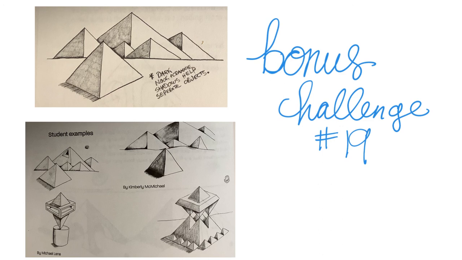So look at how size is just not a factor here. They have bigger ones here, but remember this one is coming closer, because the things that are far away are drawn farther away. But in this drawing, the enormous pyramid is behind. The reason that it looks farther away is because of the overlapping of the smaller pyramids.